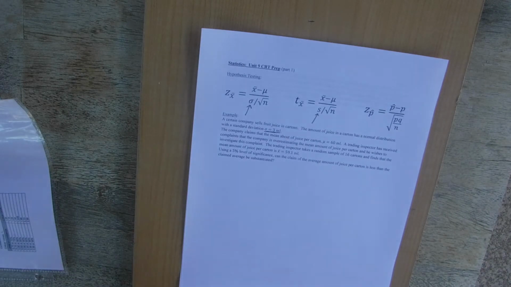Okay, so example 1. It says, a certain company sells fruit juice in cartons. The amount of juice in a carton is a normal distribution with a standard deviation of 3 milliliters. The company claims that the mean amount of juice per carton, the average, is 60 milliliters.